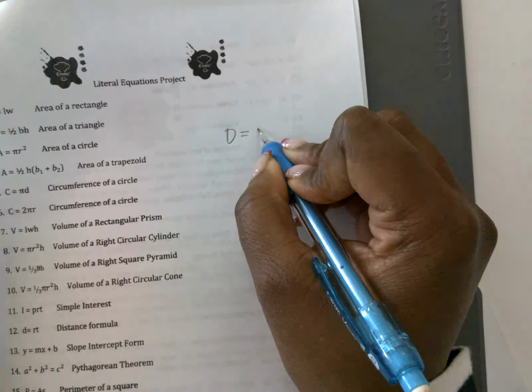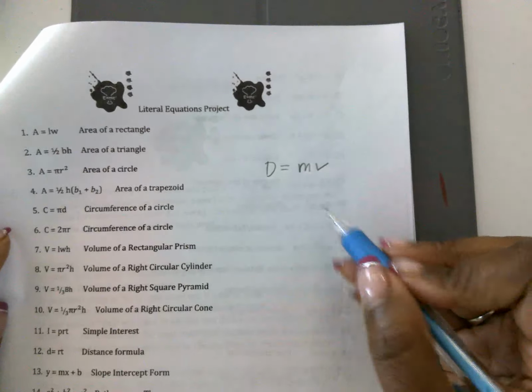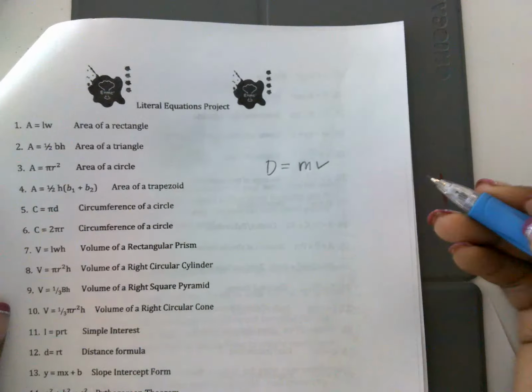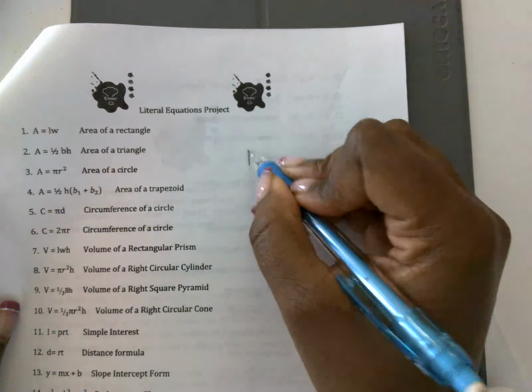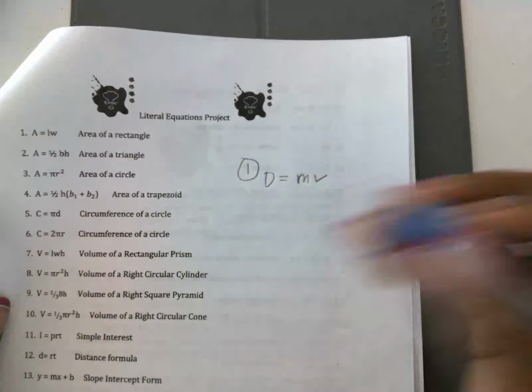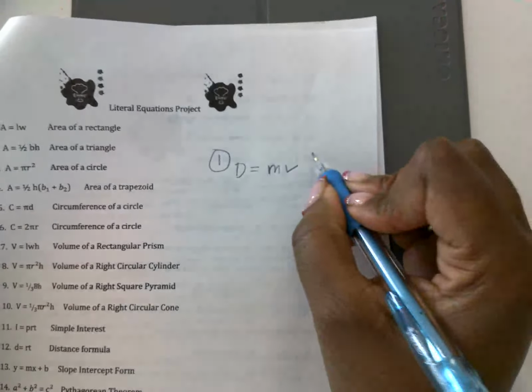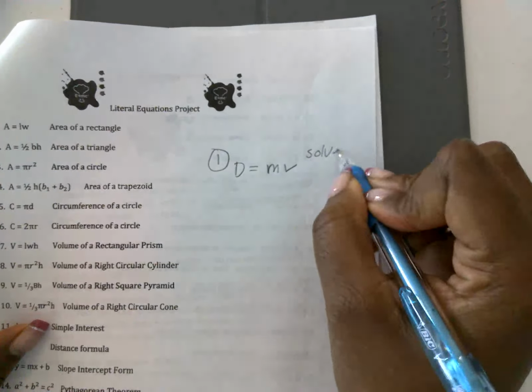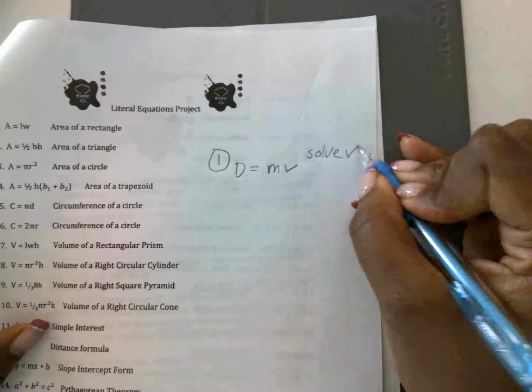Since there's not one here, look at what Miss Reyes can do. I can say D is equal to MV. Okay, and now I have a V in a formula. So now on my scrap piece of paper, well, it's not going to be scrap, but this is going to be the first problem. I'm going to solve for V because the first letter of my name is V.